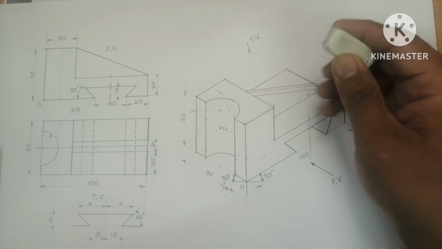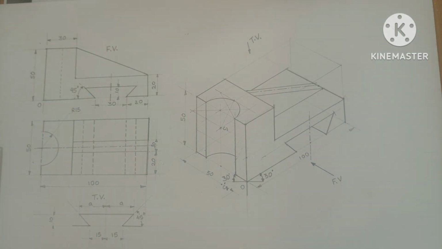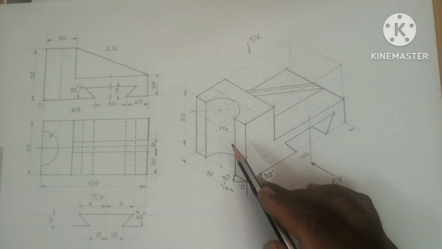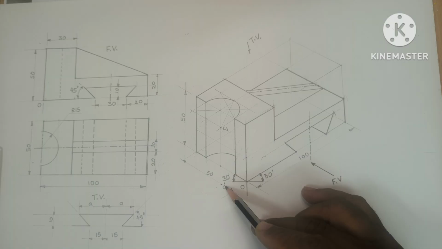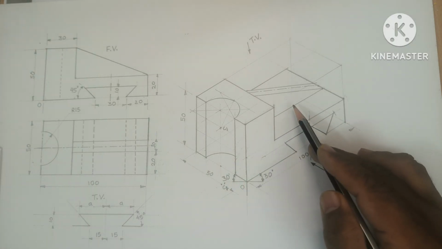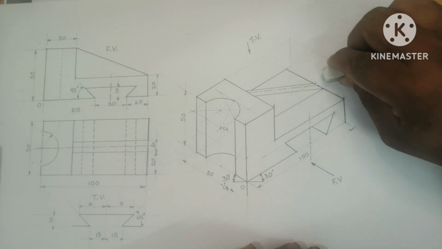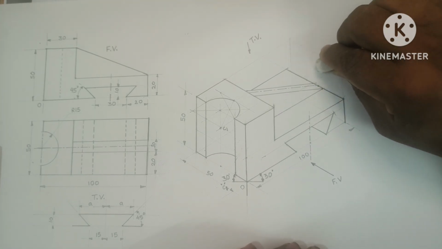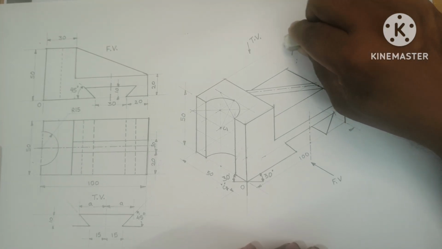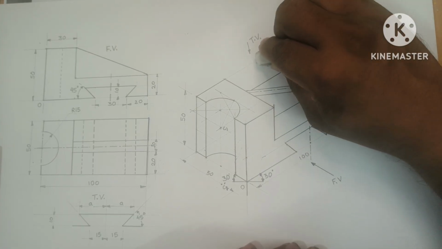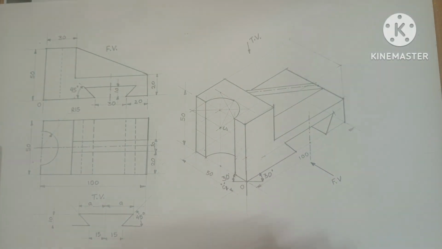In the examination, for understanding purpose, I have taken C1 point, C1 dash, but whatever the projections are there, don't erase the projection lines which are faint. Okay, but for better understanding I am trying to erase these lines, but in the examination don't erase the projection lines.